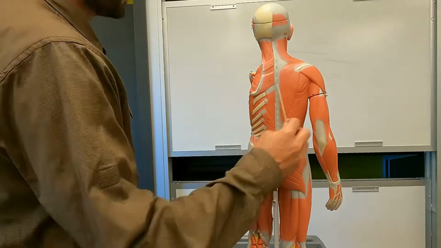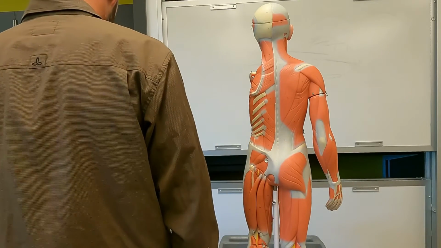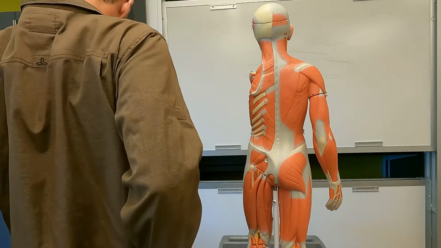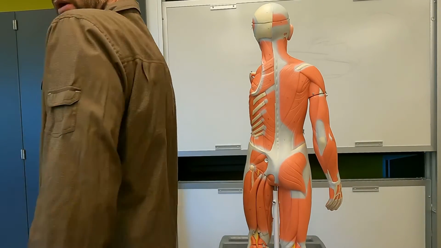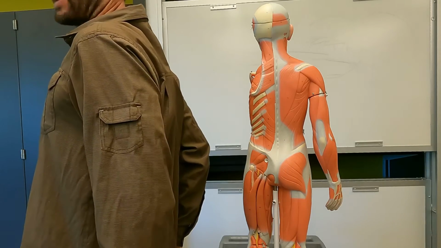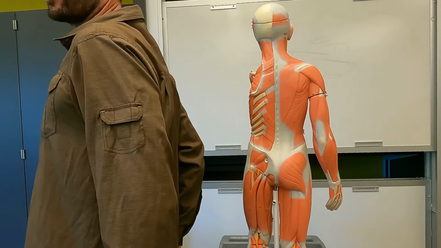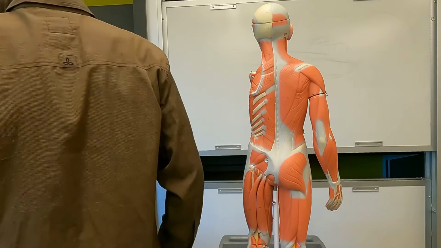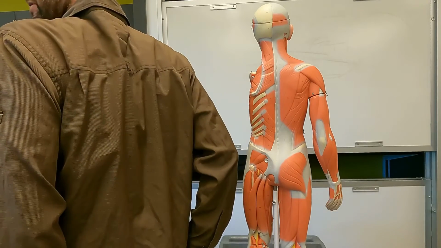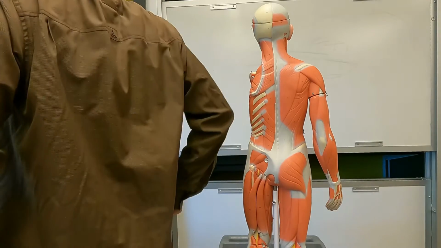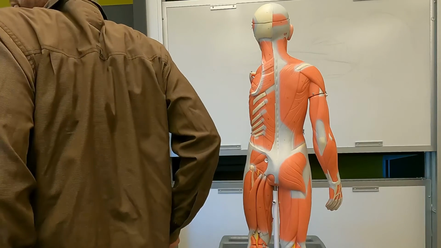What about these lower fibers? Depression of the scapula. And what about those middle fibers there? So if going forward is protraction of the shoulders, going backwards is retraction of the shoulders. Also called, we can also call this adduction of the scapula. Okay, so all these scapular movements, up, down, and inward, those are trapezius.